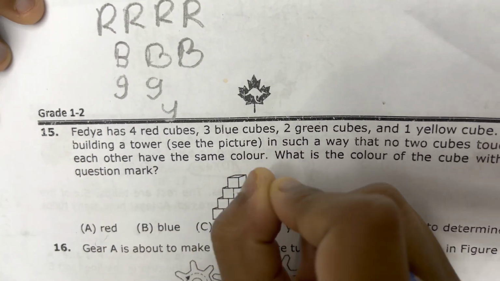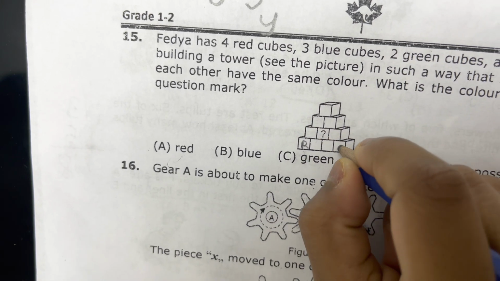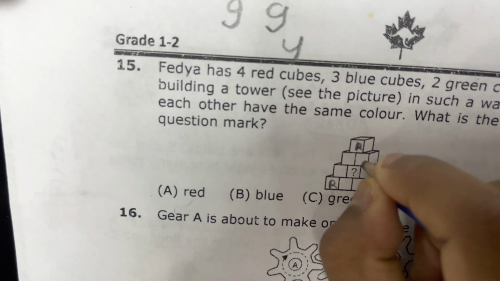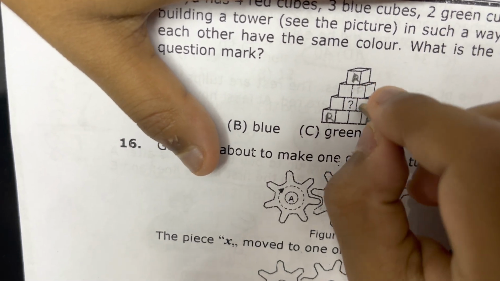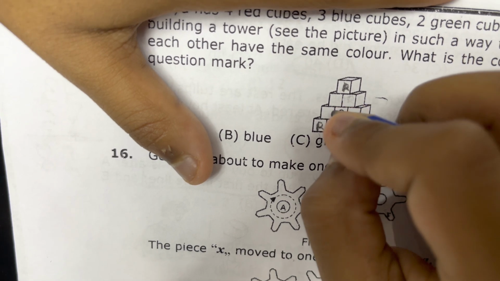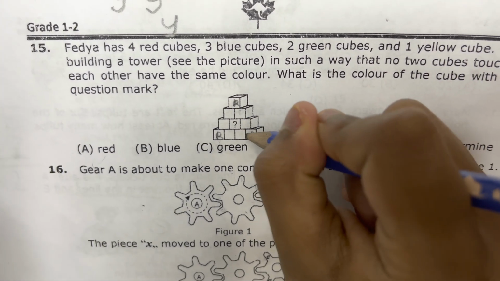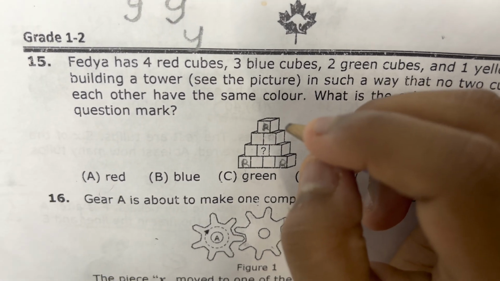So here we can put a red here, a red here, a red here, and a red here. No, it's going to touch together. And where can we put a red? Red we're going to put here. It doesn't work, it's going to stick together. Here, no. This will stick here, no. So the only place we can put the last red is the question mark. So the answer is A.